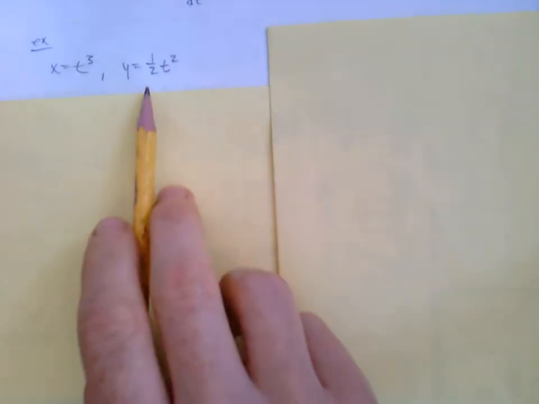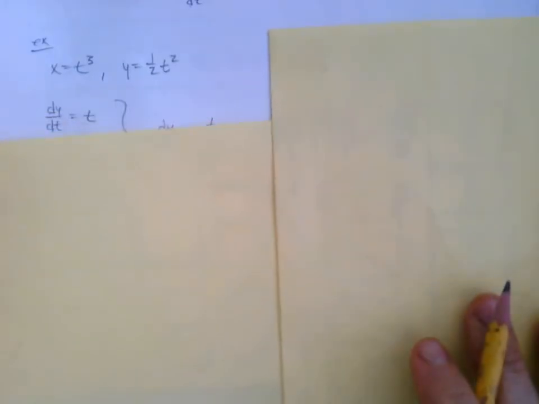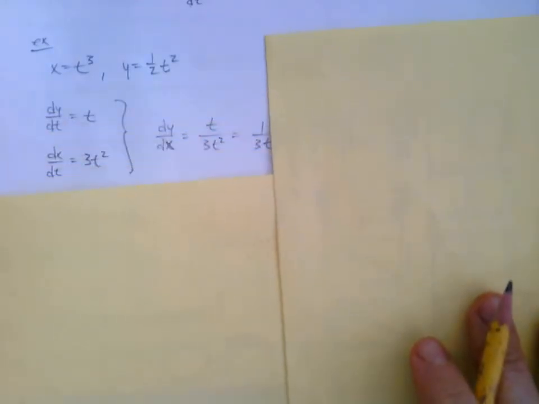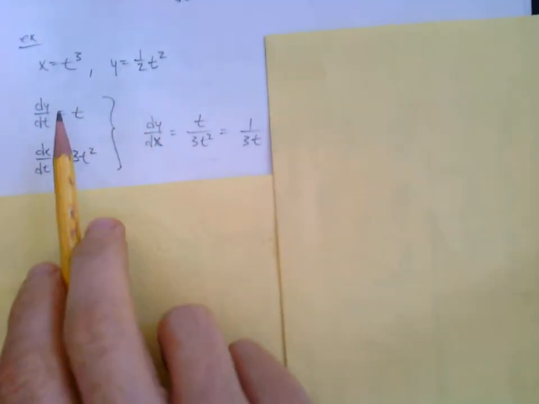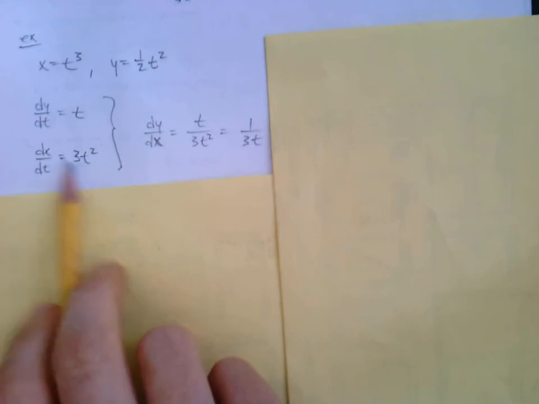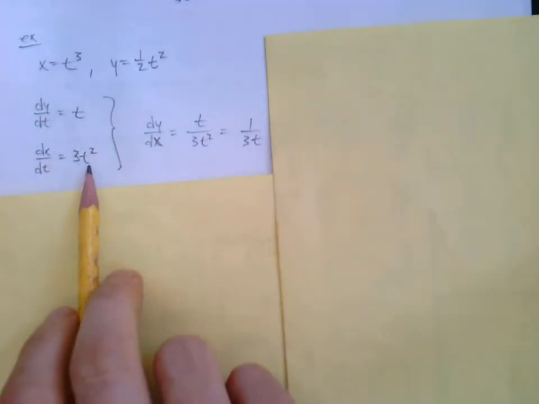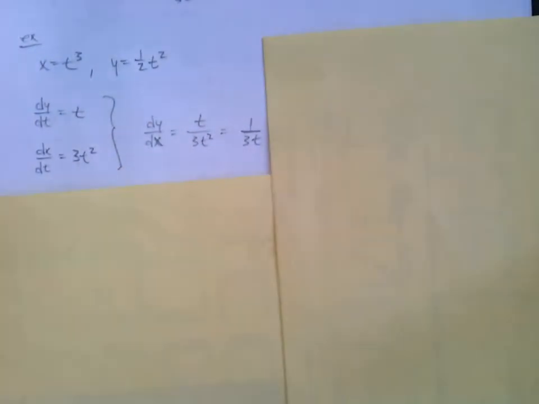Let's find the first derivative. So we need to find the derivative of y divided by the derivative of x. So the derivative of y, well, that's just t to the first, right? Derivative of x, 3t squared. So I take the dy over dt, put it over dx over dt, t over 3t squared. It turns out it's 1 over 3t. There you are.